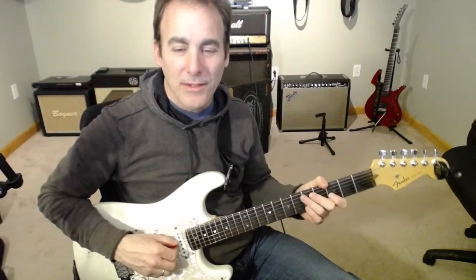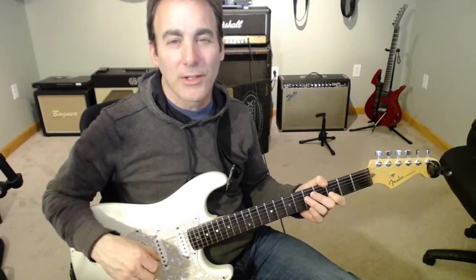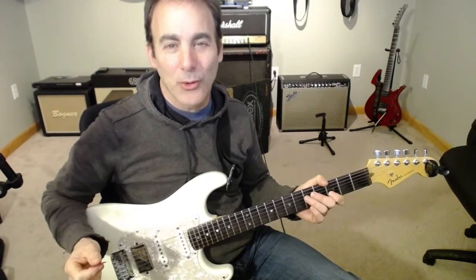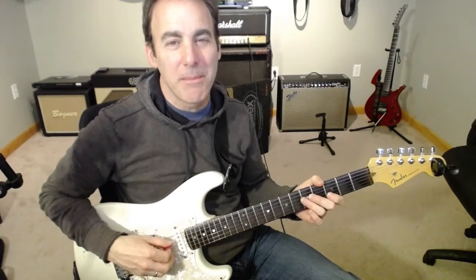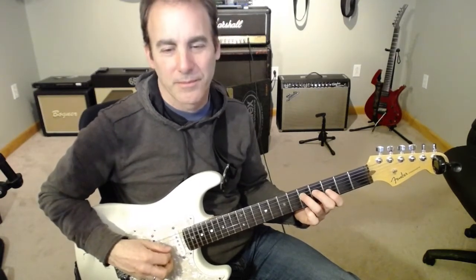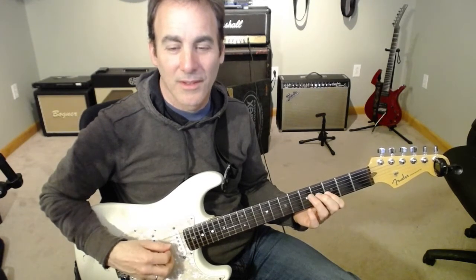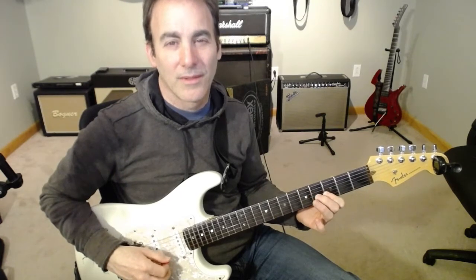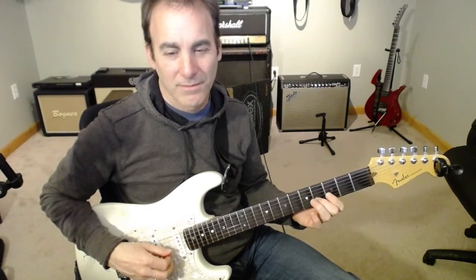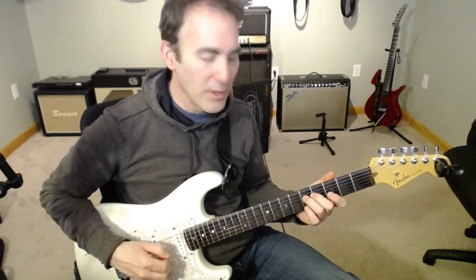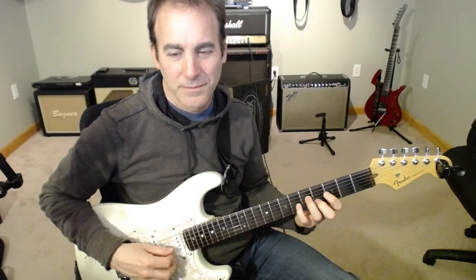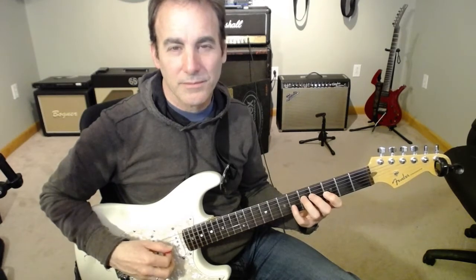All right, so now the G note is going to be the third of either an E or E flat chord. We're going to start off with the third of an E flat major 7th chord. It's going to go like this. Then the third of an E flat dominant 7th. You can hear that flat 7 there. Flat 7.